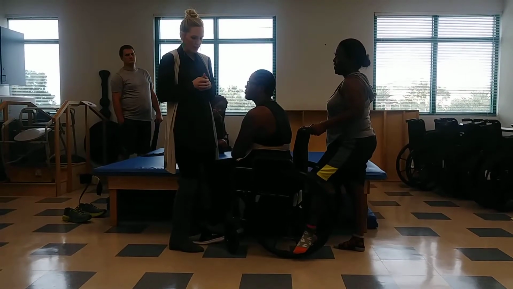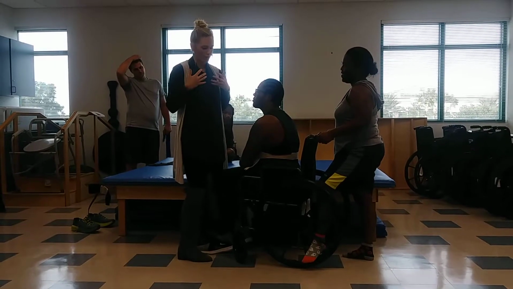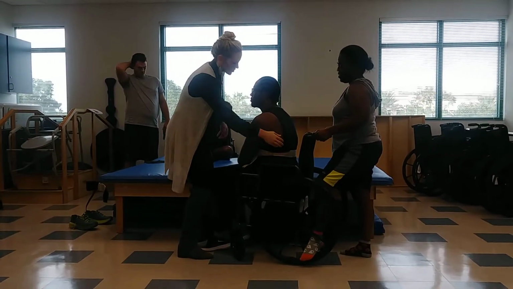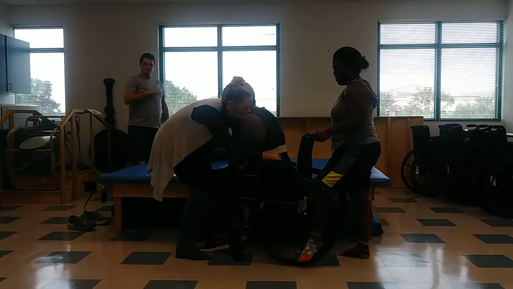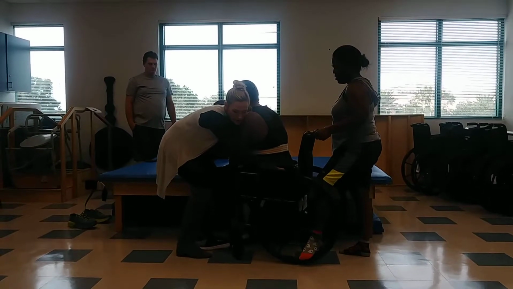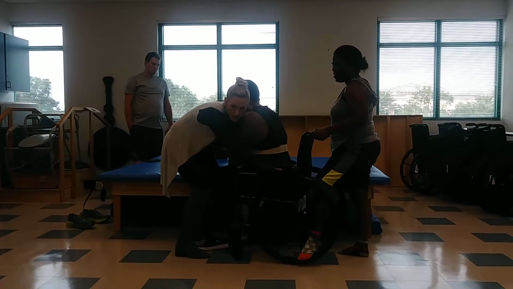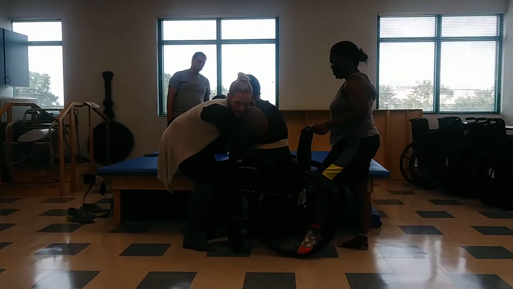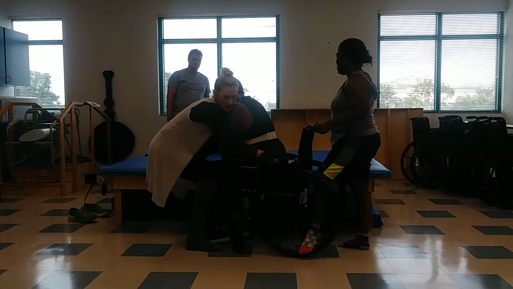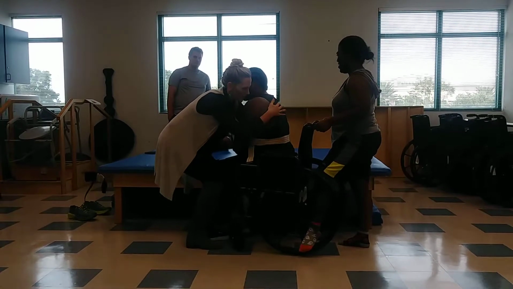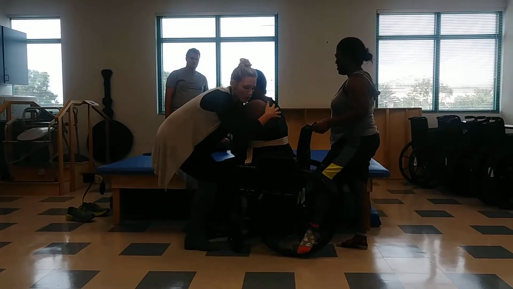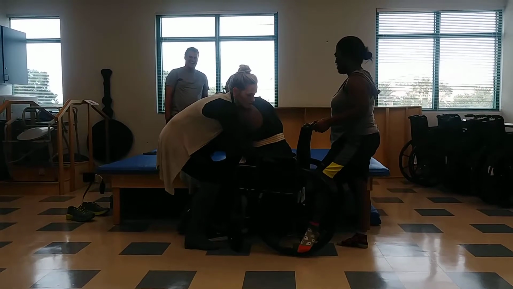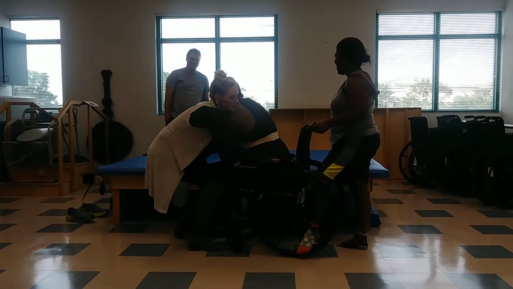Dependent standing pivot. He's going to stand, but he doesn't have to stand all the way upright. So I'm going to try and lean him forward, and then we're going to go on his buttock, and we're going to say 1, 2, 3, stand, and we're going to pivot across. All right, so 1, 2, 3, stand. Okay, hold on. My bad. So I need him to lean forward more. Okay, so you're going to go nose over toes too. So lean forward. 1, 2, 3, forward.